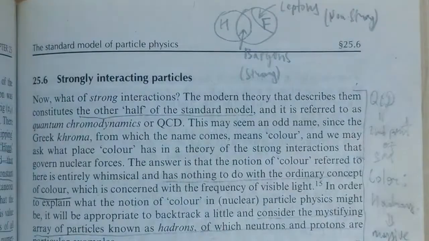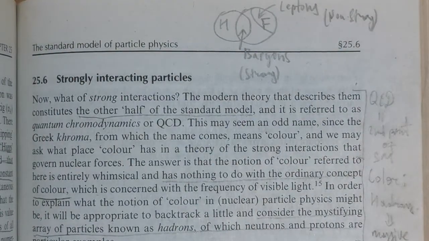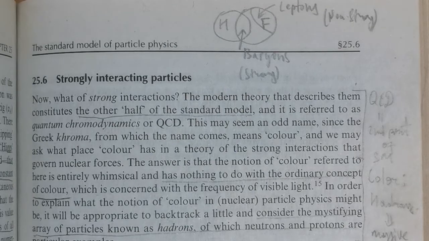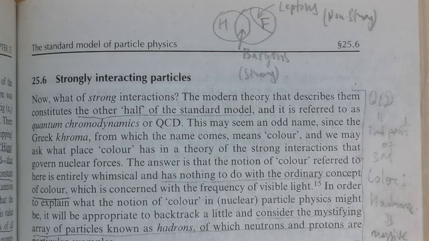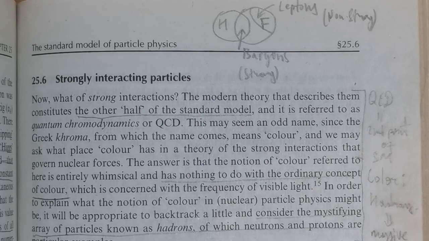Okay, so strongly interacting particles. The theory of the strong force is called quantum chromodynamics, and chroma means color, but that has nothing to do with the ordinary concept of color.